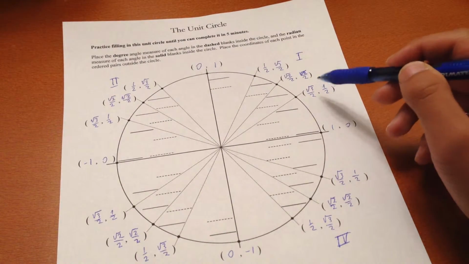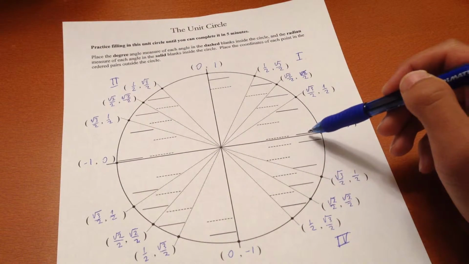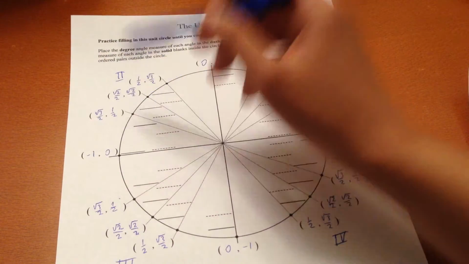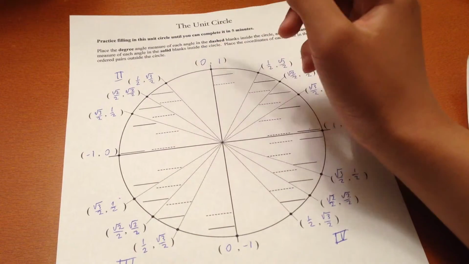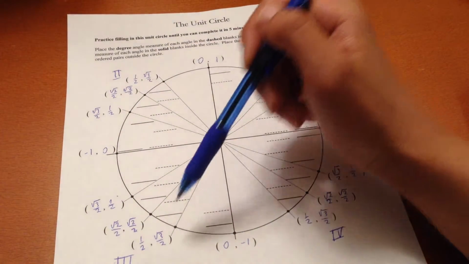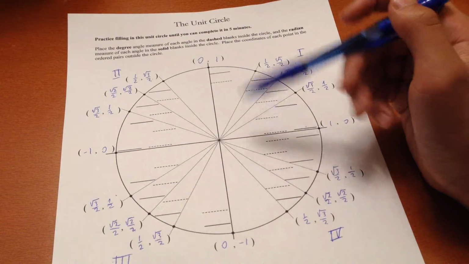So we've got square root of 3 over 2 and 1/2. That's closest to the x-axis. It's the same for here, same for here, same for here. And for 1/2 and the square root of 3 over 2, they're all closer to the y-axis.